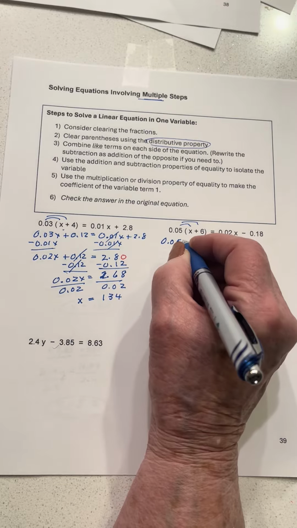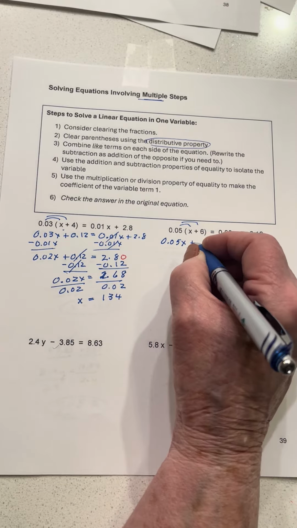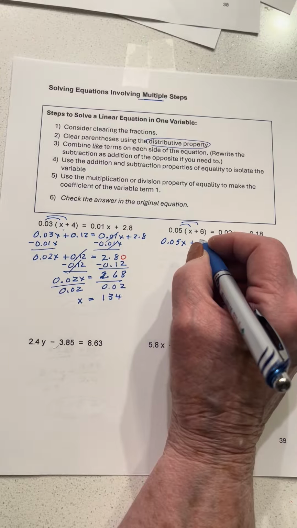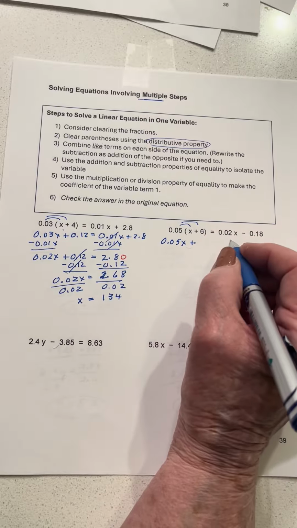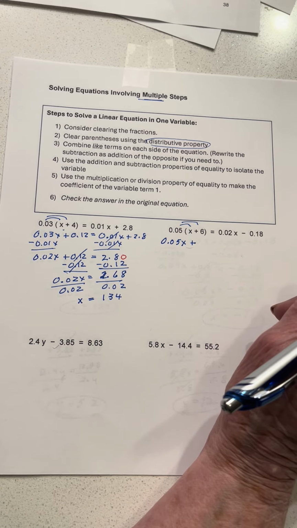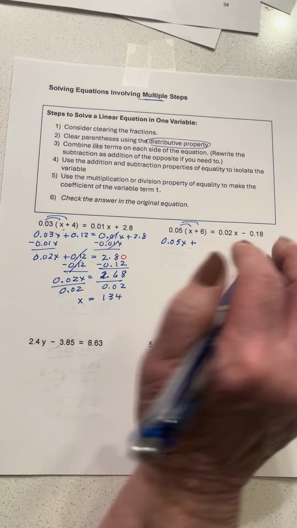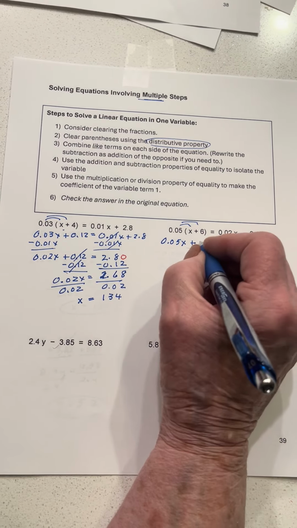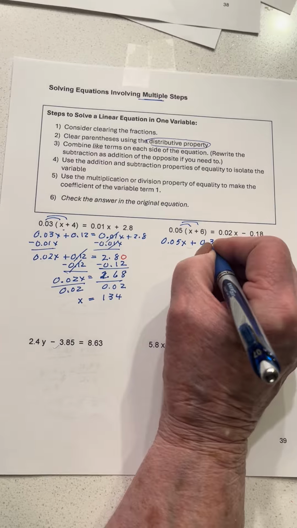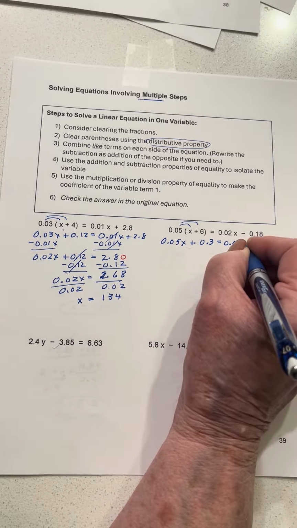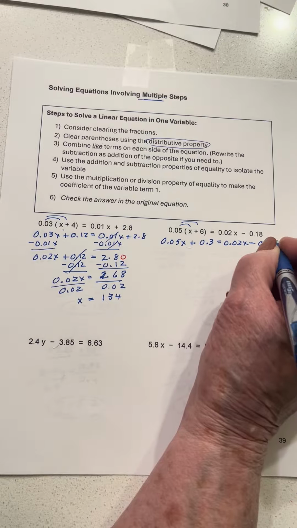So we have 500ths times x plus 500ths times 6, which would be 300ths, or 3/10ths. This side is good. Nothing to do over here at this point.